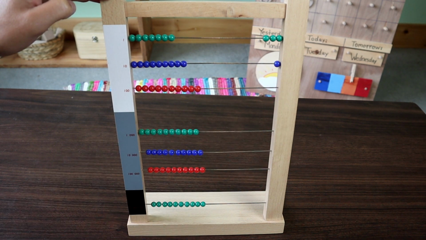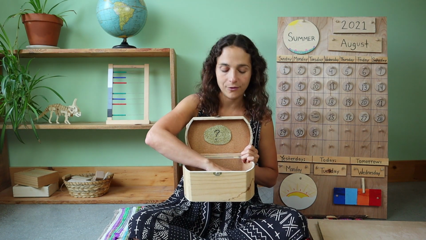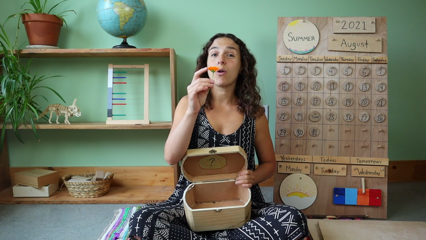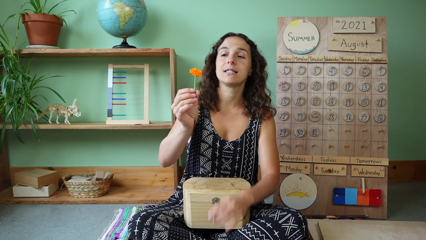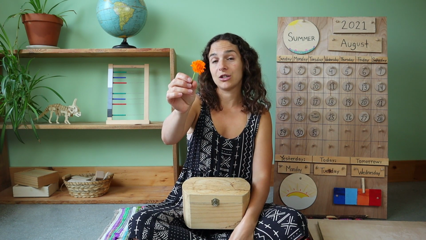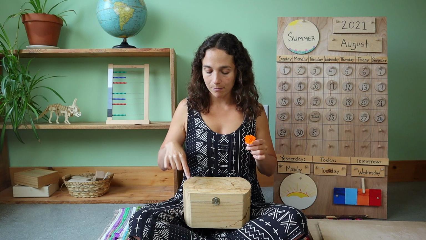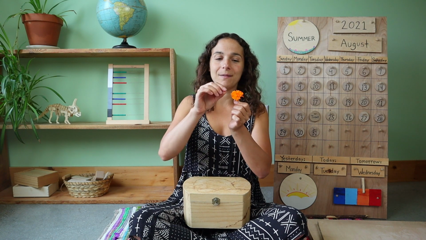13. Today inside of the box, instead of counting 13 flowers, I have 1 flower. This is from a calendula plant. And I thought that we could count some petals from the calendula. So as I count them, I'll just make a little pile on top of my box and you can count them with me. Let's count 13.